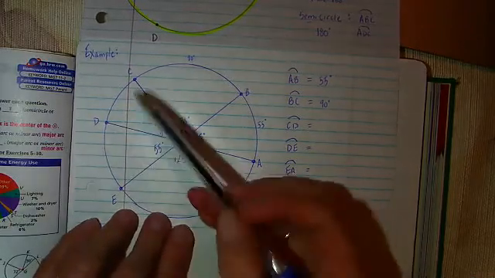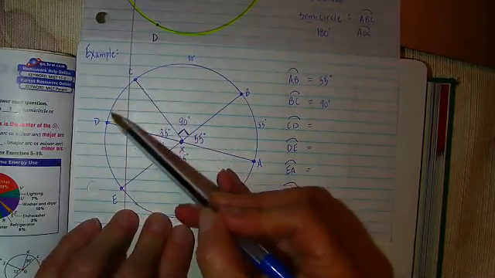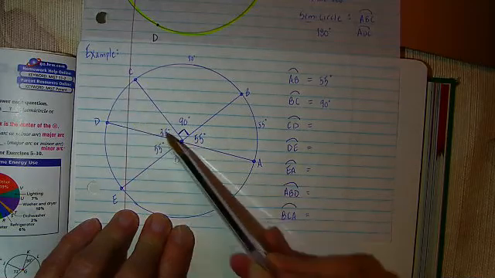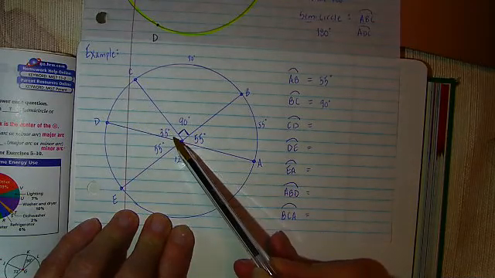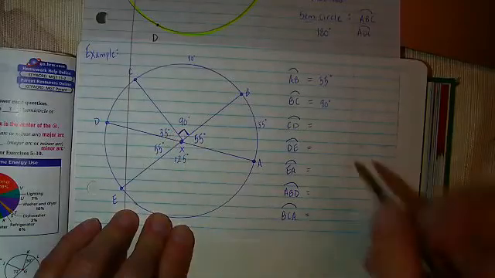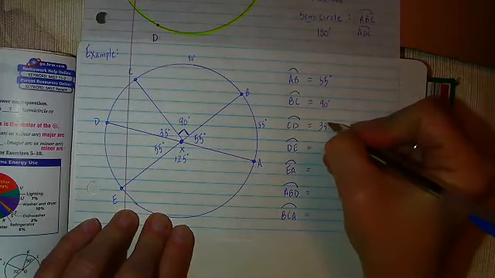CD. Again, you find C and D. That's the arc I'm looking for. In the center is my 35. So arc CD would be the same as its central angle, which is 35 degrees.